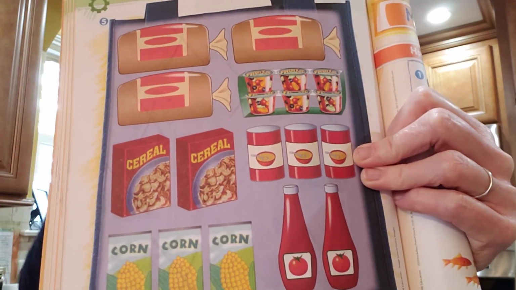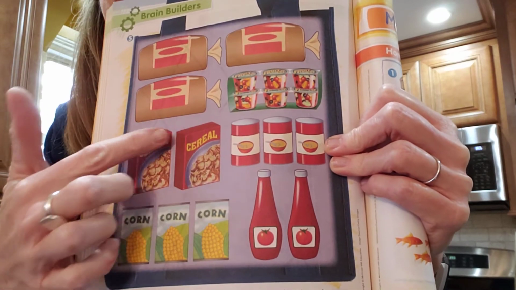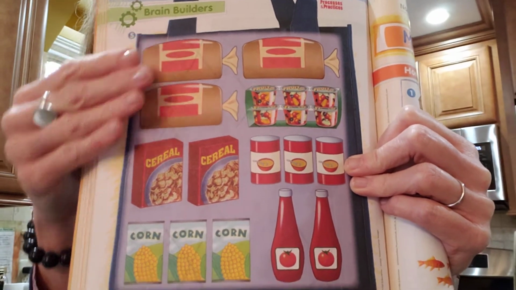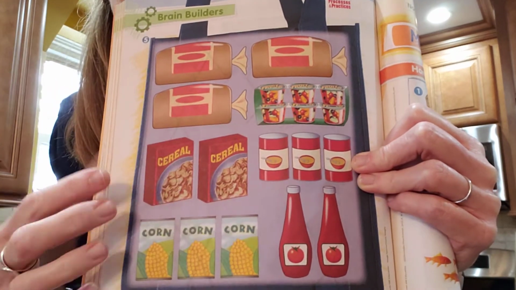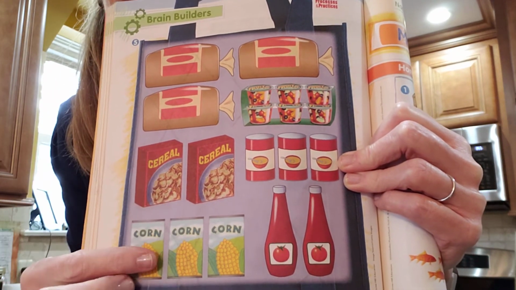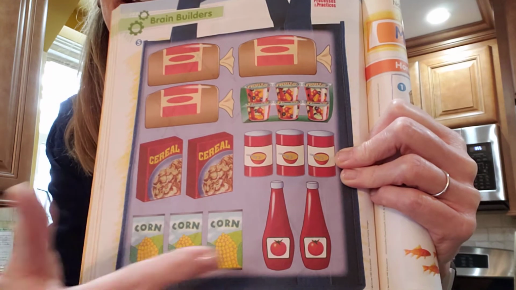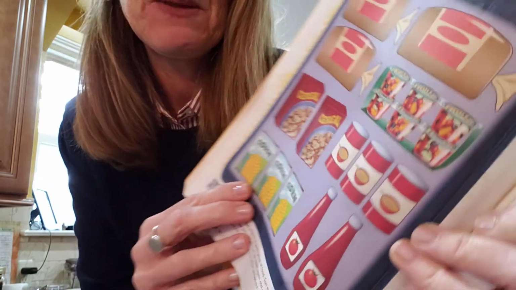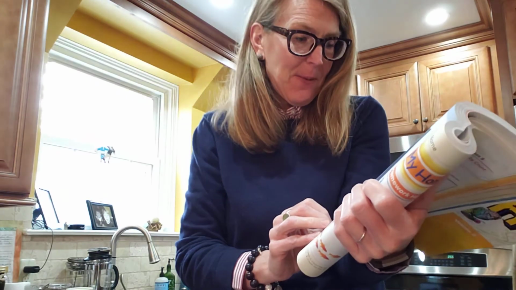What I would like you to do is count the number in each group. Count how many breads there are, count how many fruit cups, count the cereal, count the cans, count the tomato or the ketchup, and count the corn, okay? Count each of those groups right now.